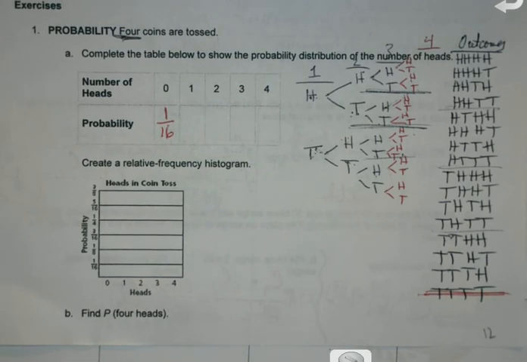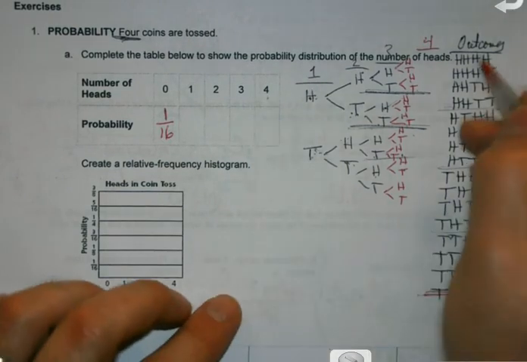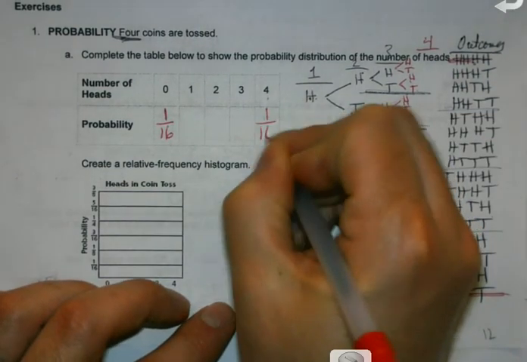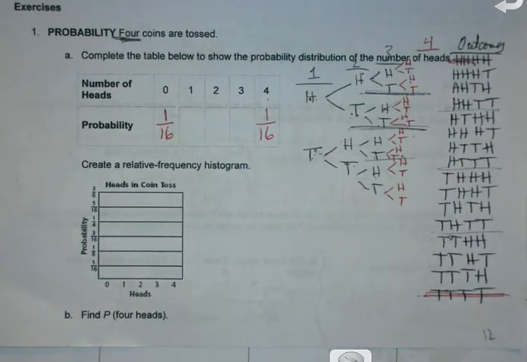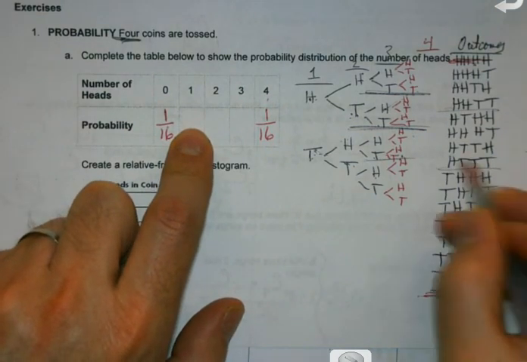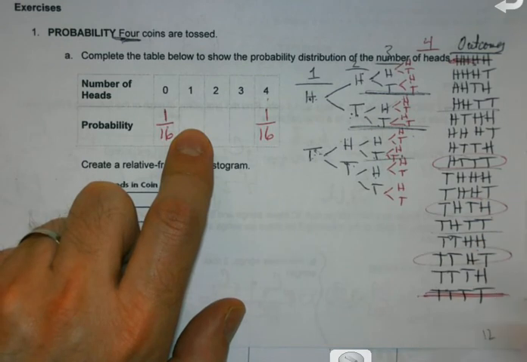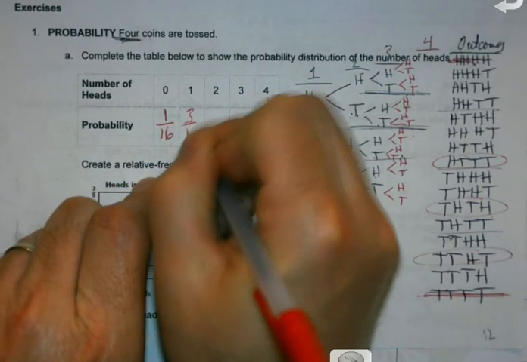Let's go to the other end of the chart. How many of them where am I going to get all 4 heads? 1. Now let's go through. 1 head. 3. So 3 out of 16.